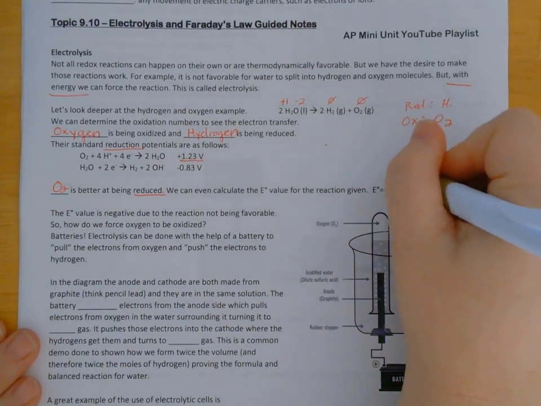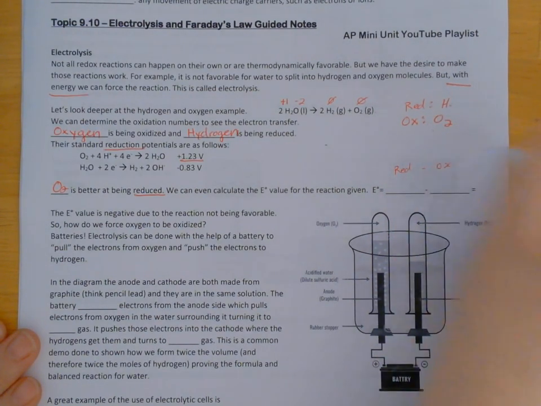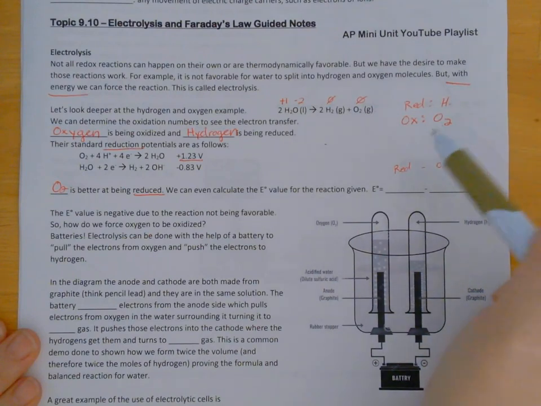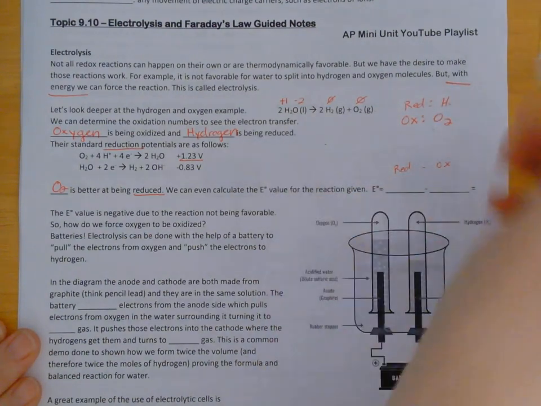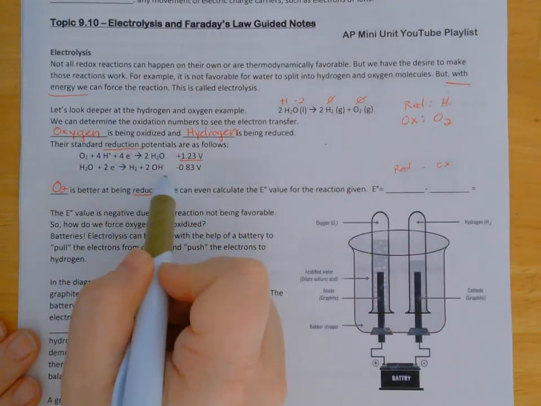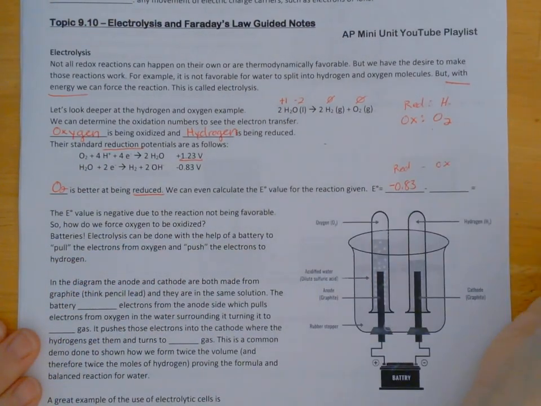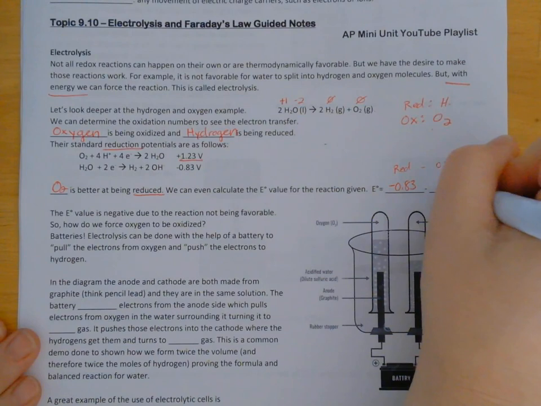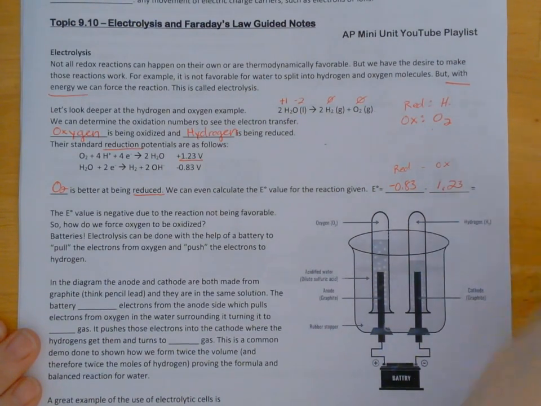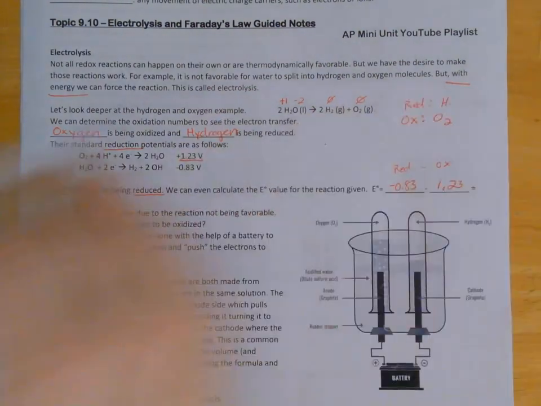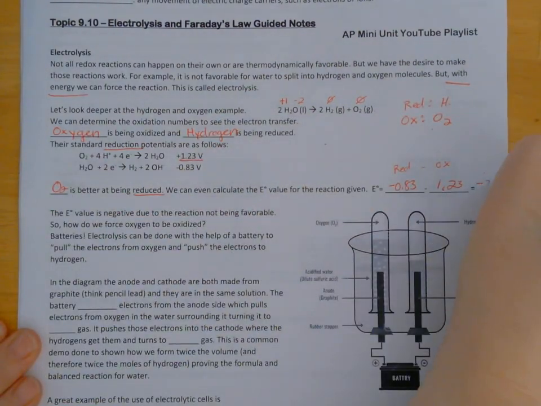Remember, it would be our cathode, our reduction, minus our anode, our oxidation. So our reduction is hydrogen. Our hydrogen reaction is the second one, so negative 0.83. And we would subtract the 1.23 for oxidation. And what we get with that, negative 0.83 minus 1.23, is a negative value of negative 2.06 volts.